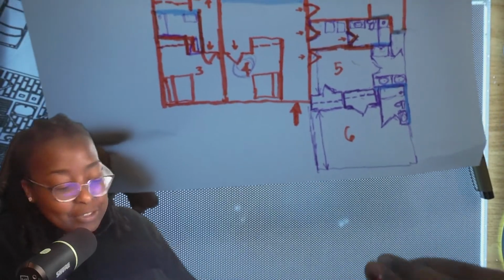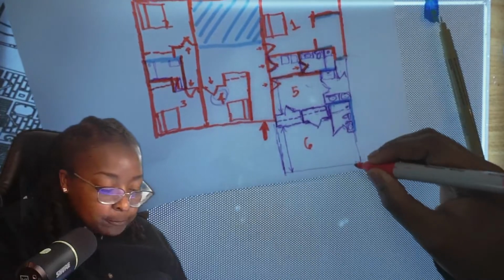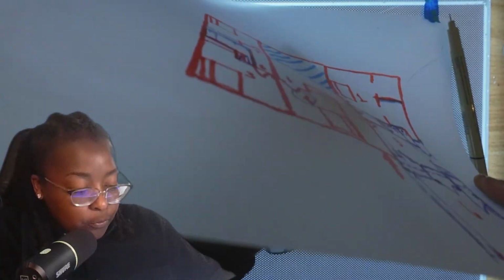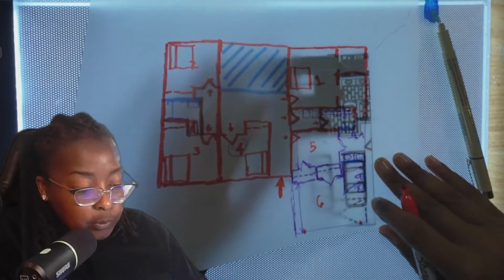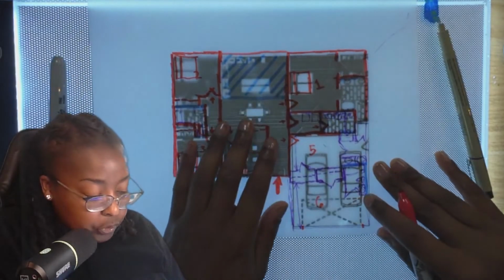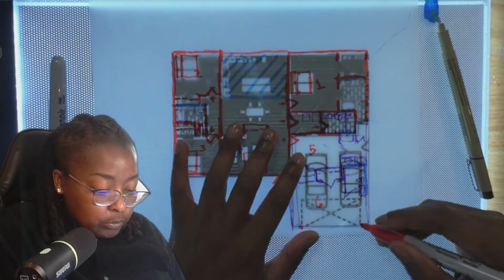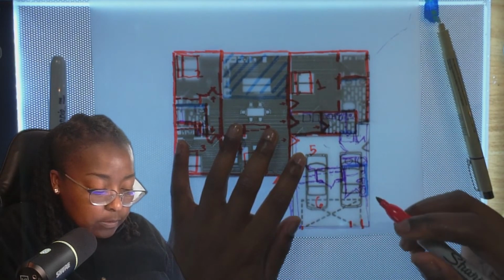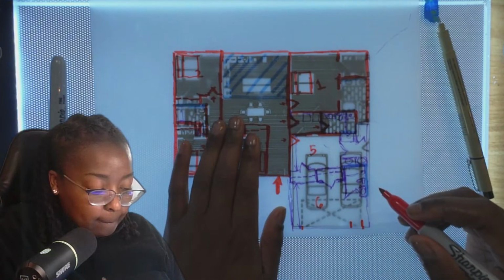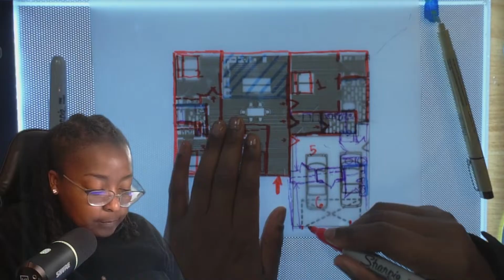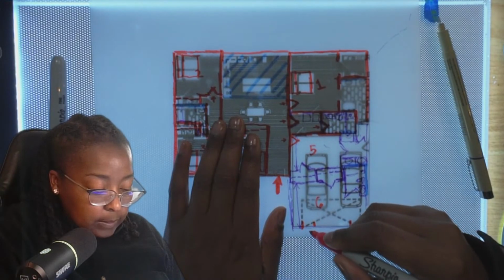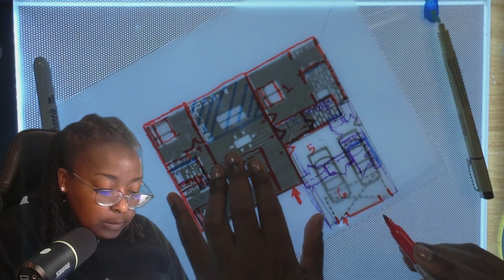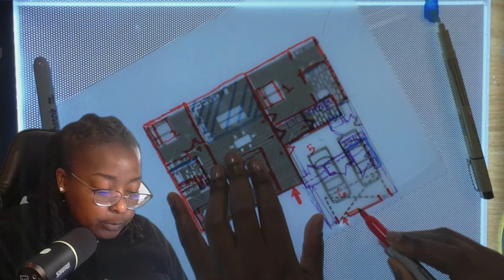So what we're gonna do is, because this is a garage door, we're gonna go for the option where we want minimal reconstruction. So we're going to make this somehow panelized, inches. And then all of this we can add as windows.